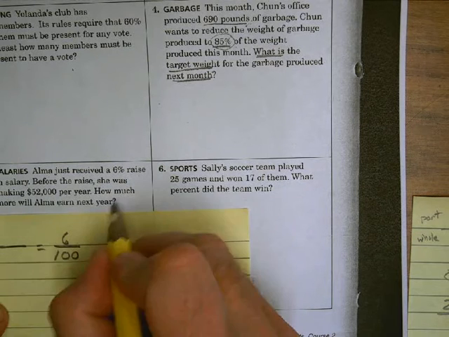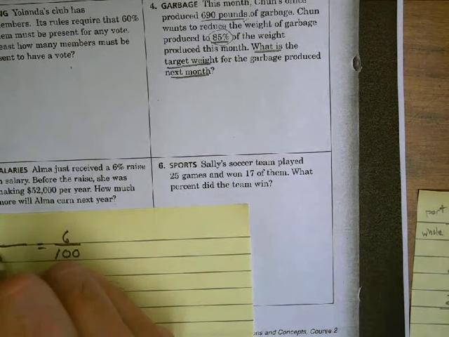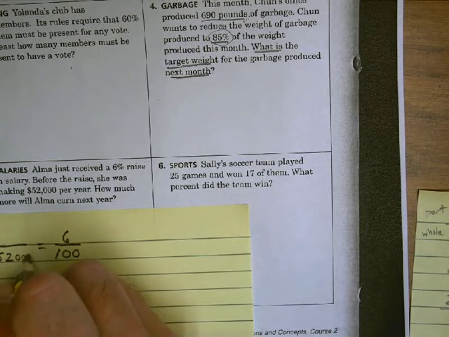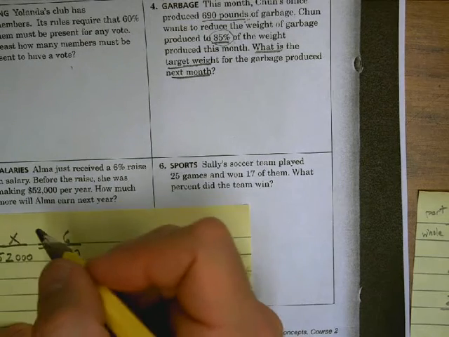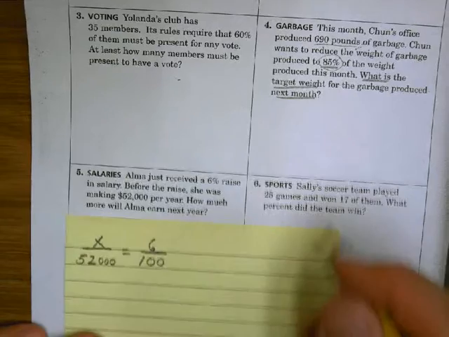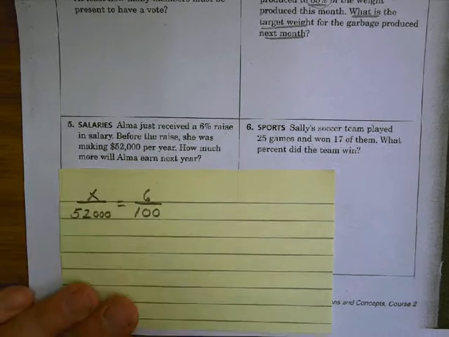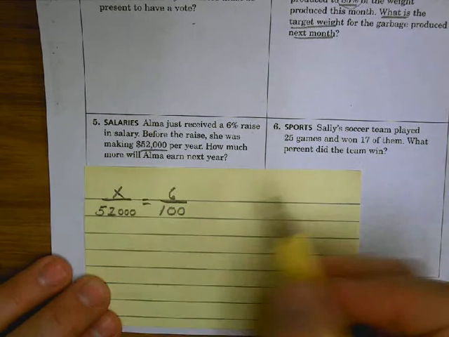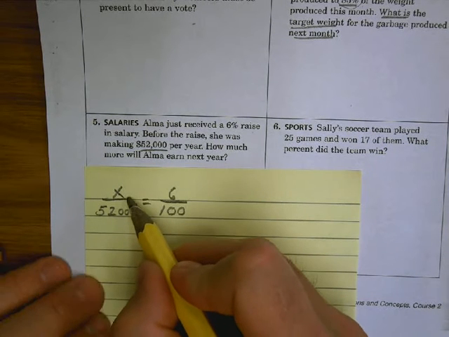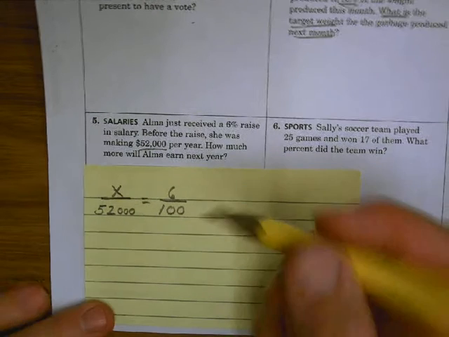So we know what she was making. 52,000. And she got a 6% raise. Very good. Thank you. I have my little helper here, Zoe, showing me that I was not showing up on the screen. Sorry about that. So we know that 6 goes over 100. We also know that she was making $52,000 a year, and we are looking for how much more she will earn. Right? Might be $1,000, might be $2,000, might be less, might be a little bit more. We know 6% is way less than $52,000.